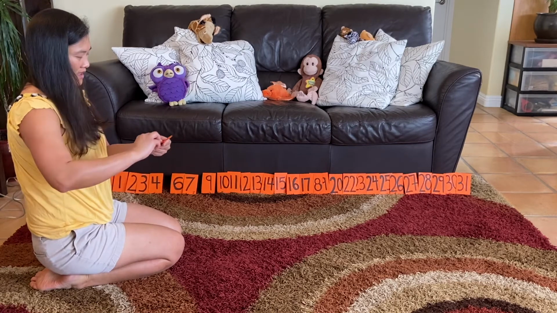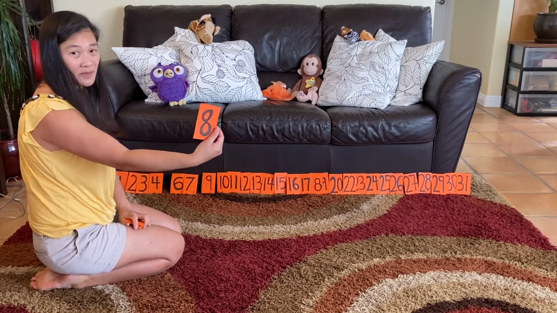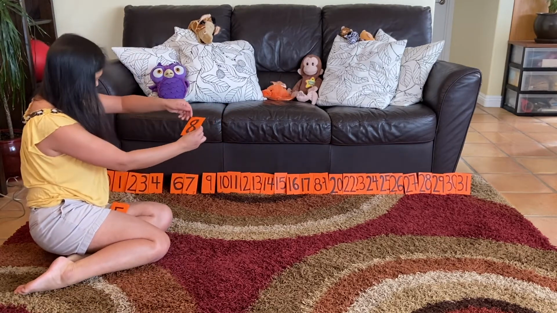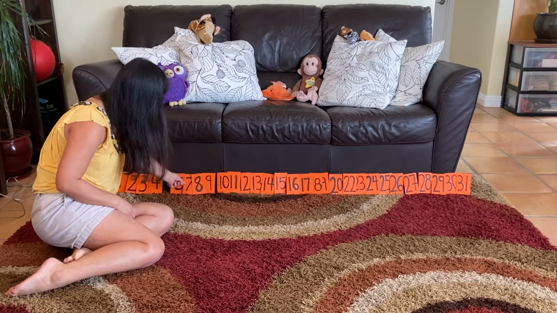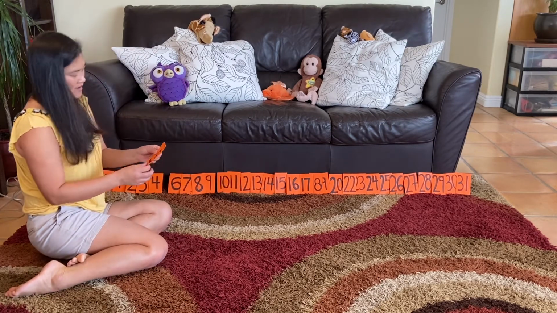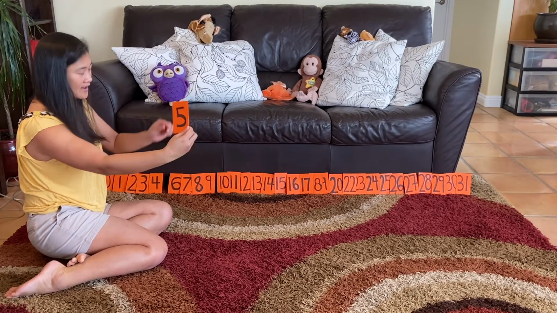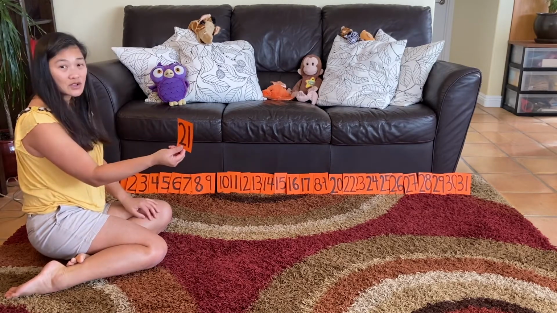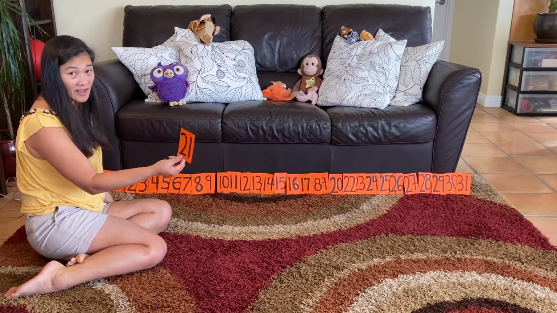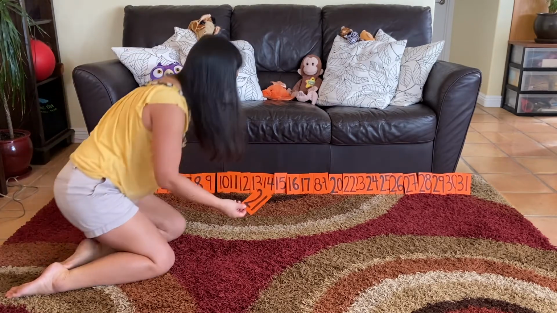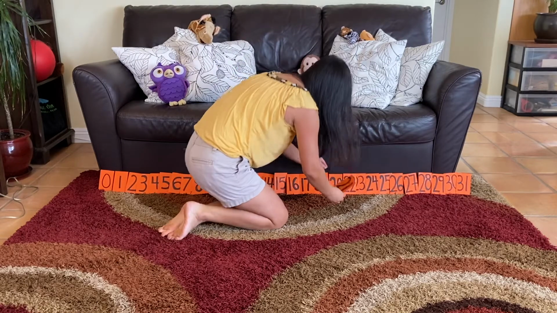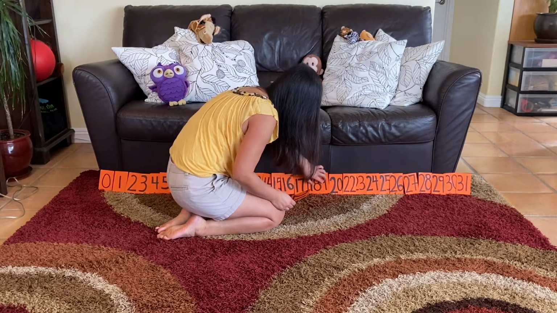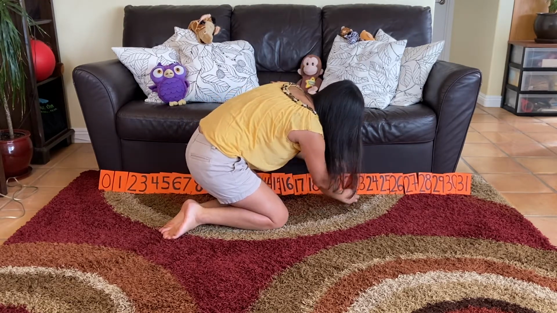Okay. I have, what number is that? 8. 8 goes between 7 and 9. So right there. I have 5. 5 goes between 6 and 7. And 21 goes between, yep, 20 and 22. It goes right after number 20. So now I have my number line. That's kind of squished together, but it's okay.